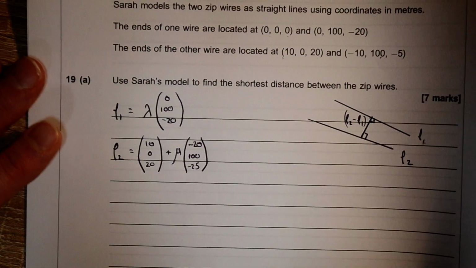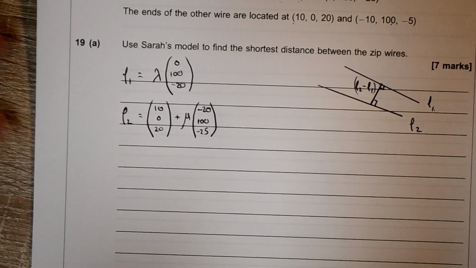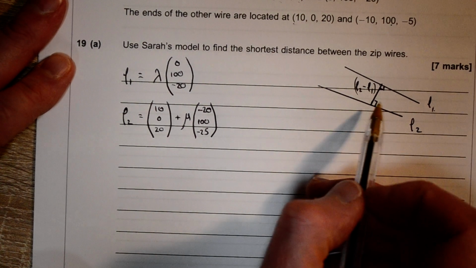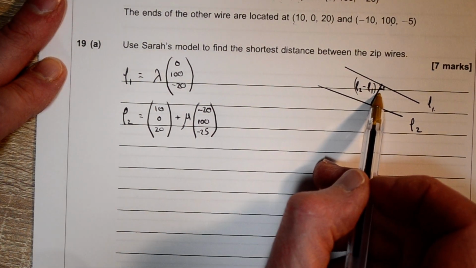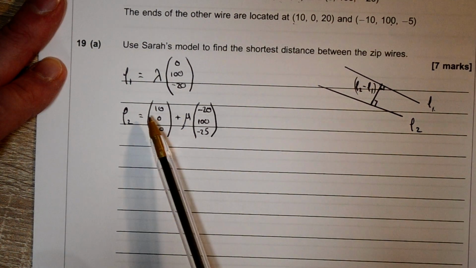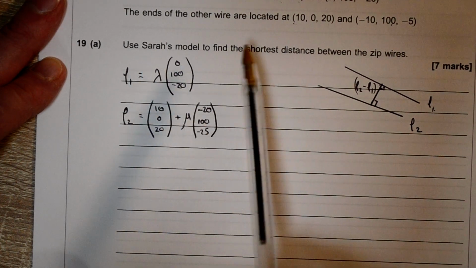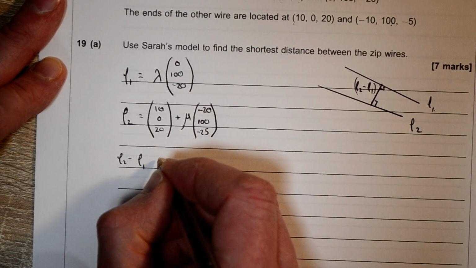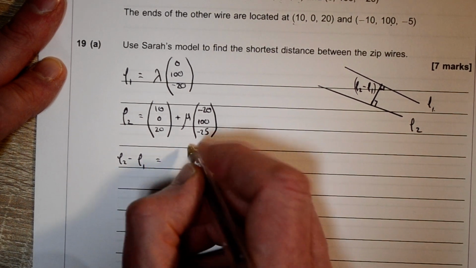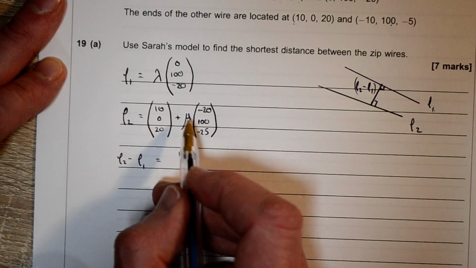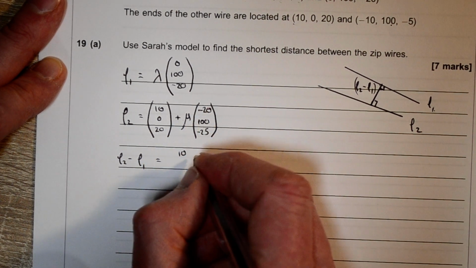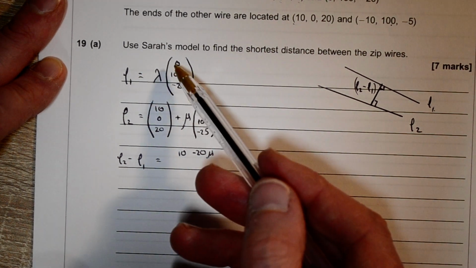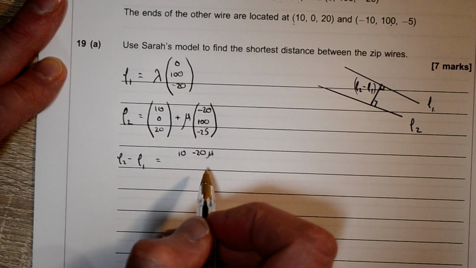Now we've got the vector equation of each line, we can find the generalized vector between the lines. It's going to be L2 take away L1. For L2 we've got our 10, there's no constants to subtract on L1, so that's just 10 minus 20 mu, and there's 0 lambdas, so that's all in the x direction.